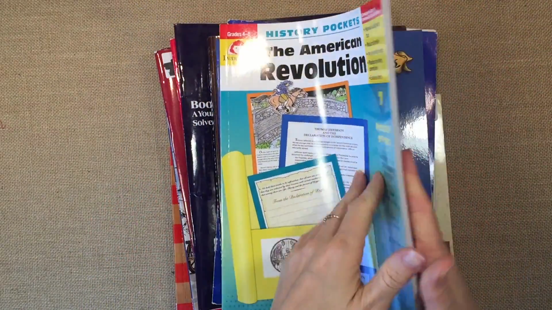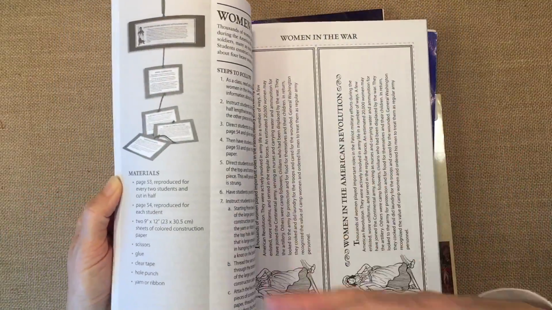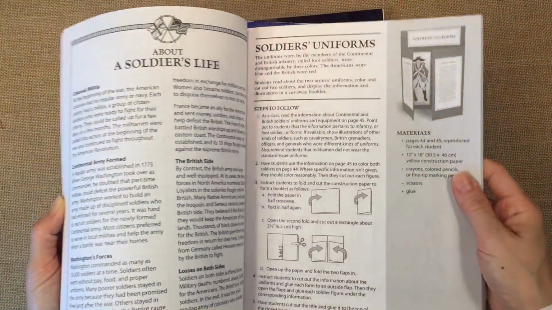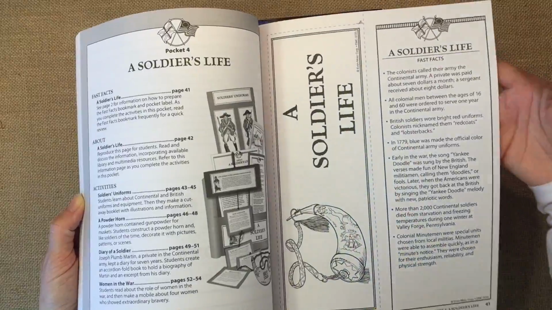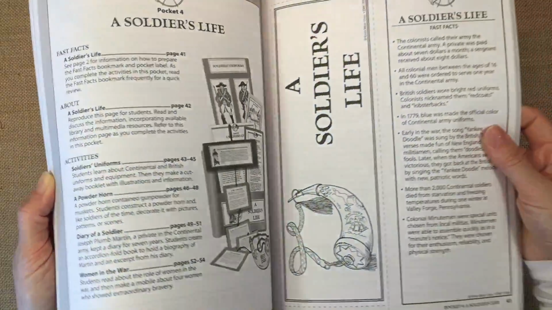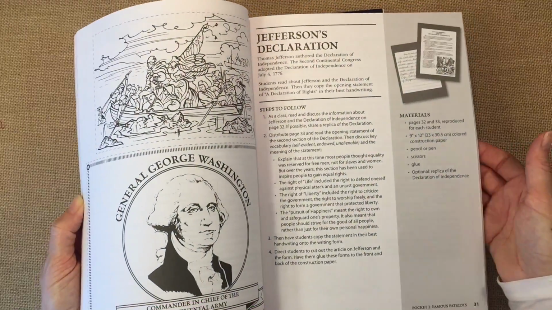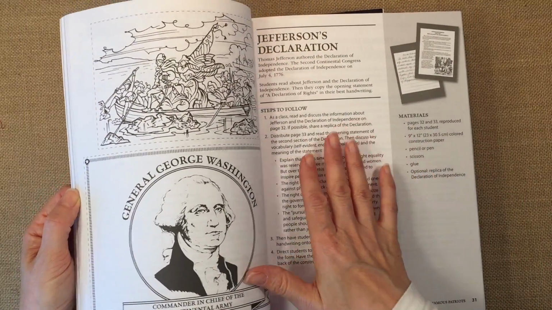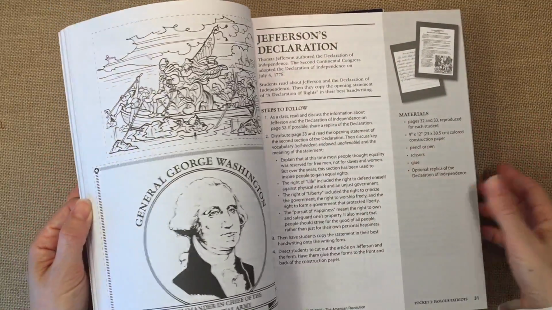American Revolution, this is History Pockets, and I got this one so that we could get some inspiration for our own projects out of this. But even if you didn't make your own projects, the book itself has the material for you to do the projects. And I think that's really great. If you weren't a project-oriented, hands-on kind of homeschooler, then this would be a great way to have a couple of those things without having to go overboard with a lot of supplies.